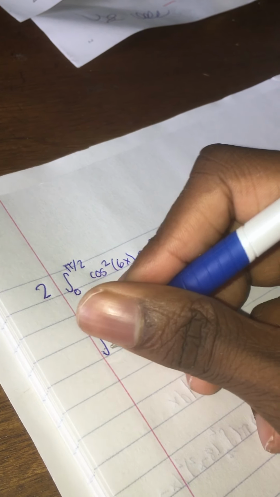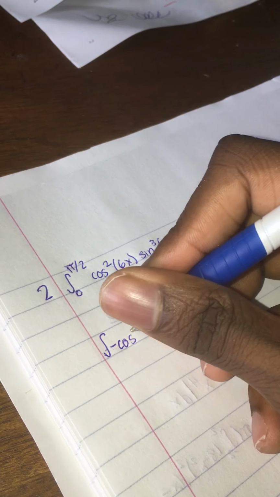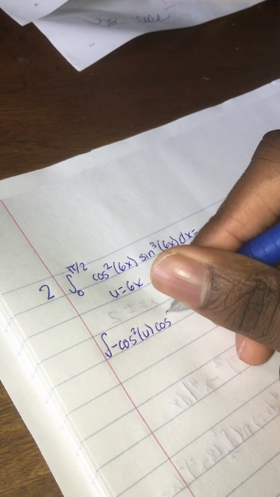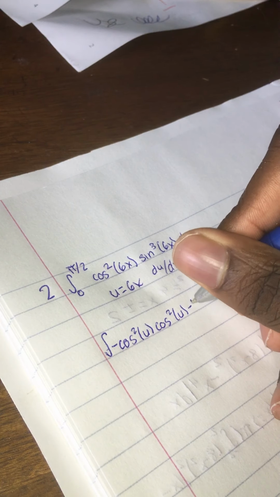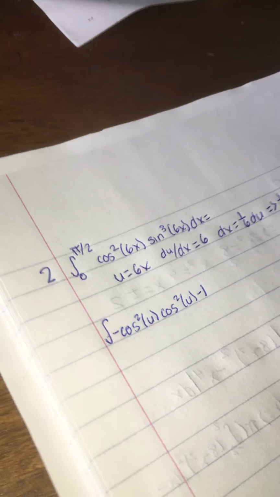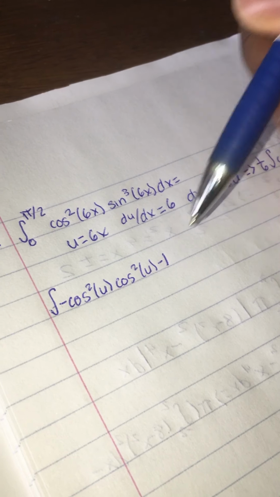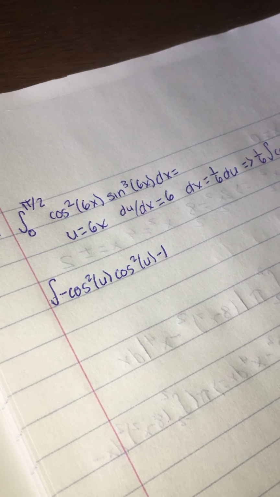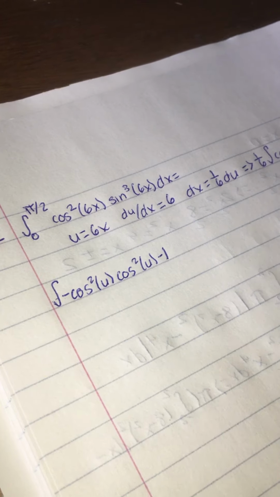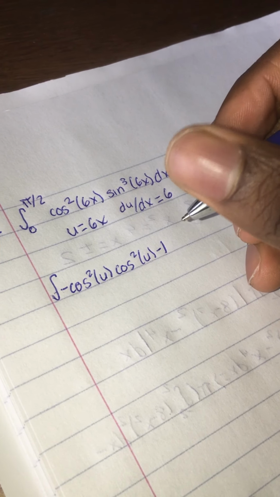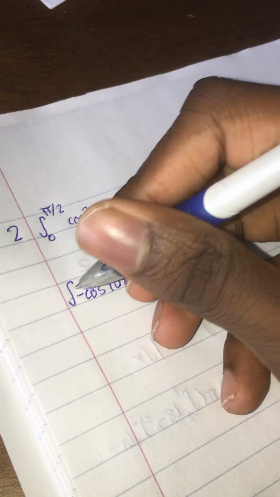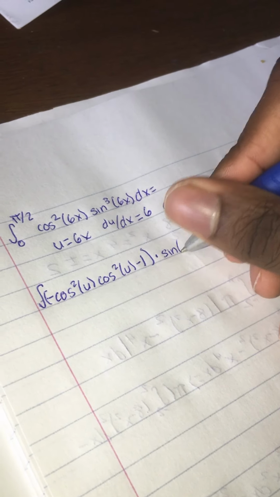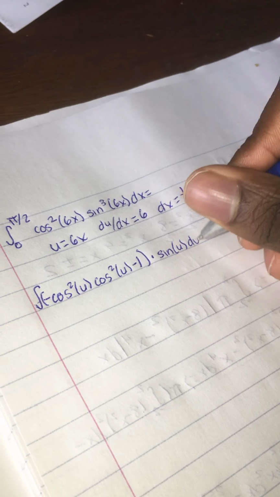It's going to be negative cosine squared of u times cosine squared u minus 1. We use cosine squared u minus 1 because that's basically the same thing as the sine squared. So we do that, and we're also going to multiply it by sine of u du.